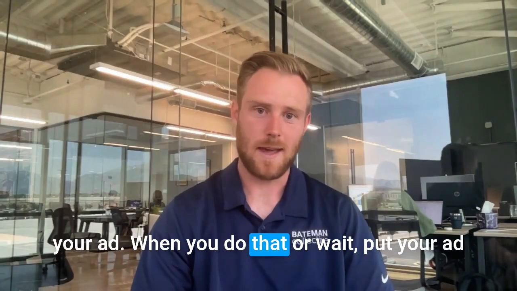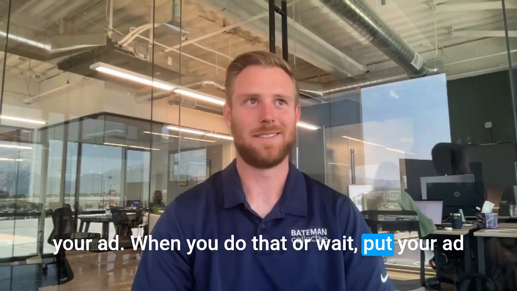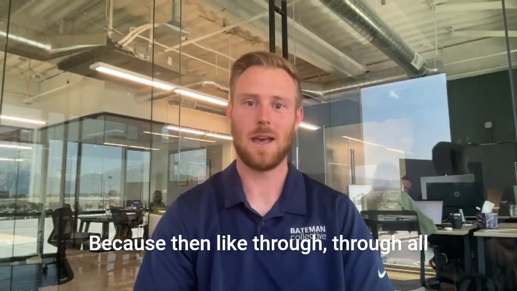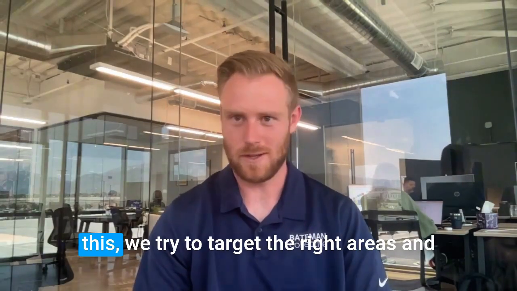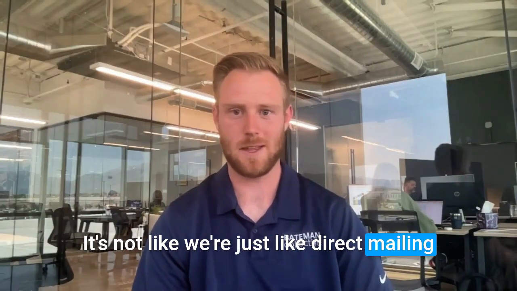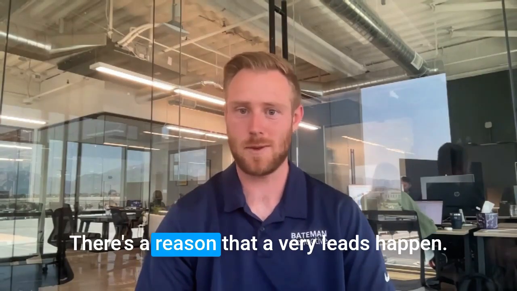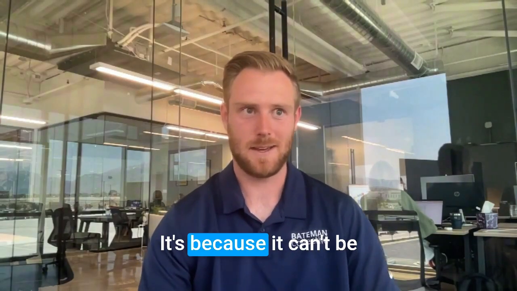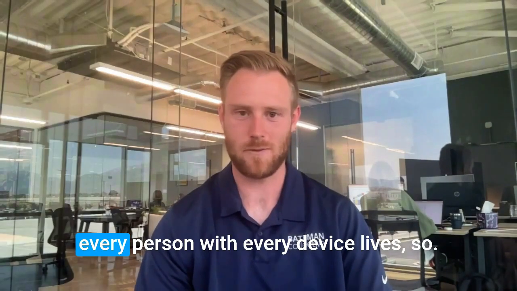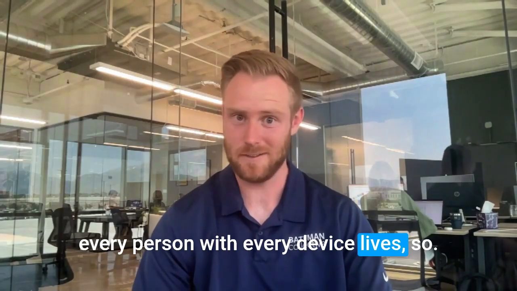When you put your ad copy in your ad, put your location specifically where you want to buy houses. Through all this, we try to target the right areas, but the internet's a fuzzy place. It's not like we're direct mailing people at the address where they live. There's a reason out of area leads happen. It's because it can't be controlled perfectly. Google doesn't know exactly where every person with every device lives.